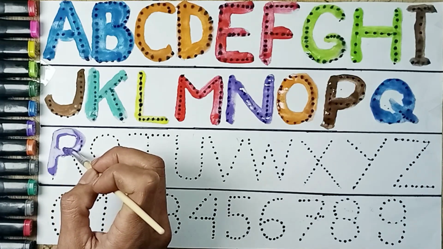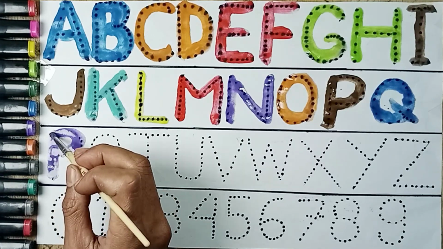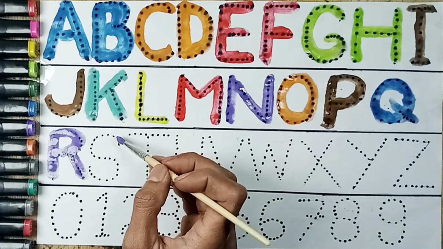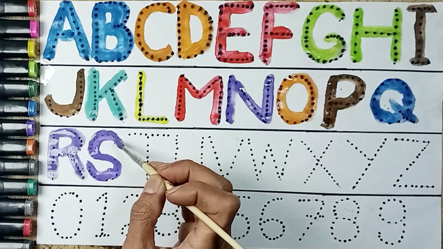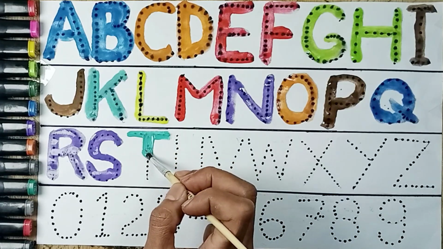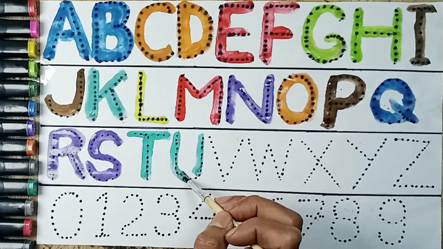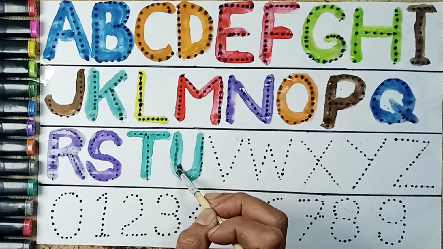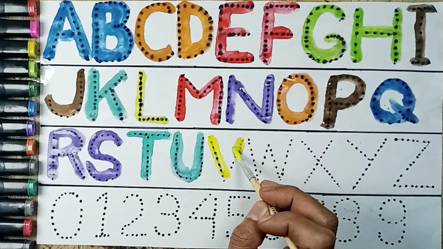R for rabbit. S for star. T for triangle. U for umbrella. V for van.